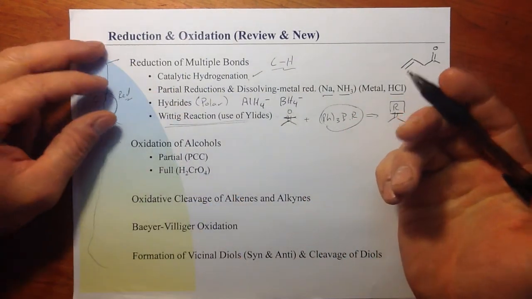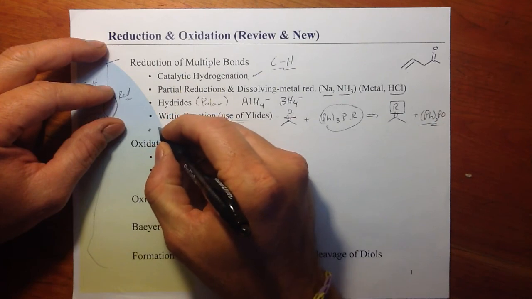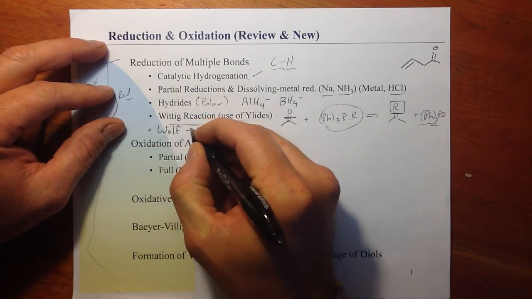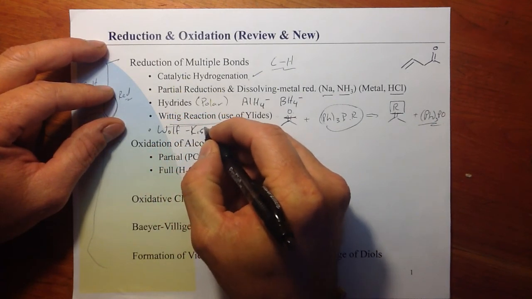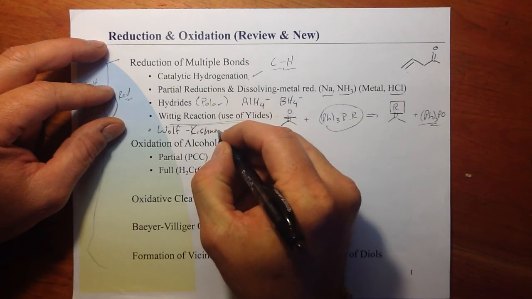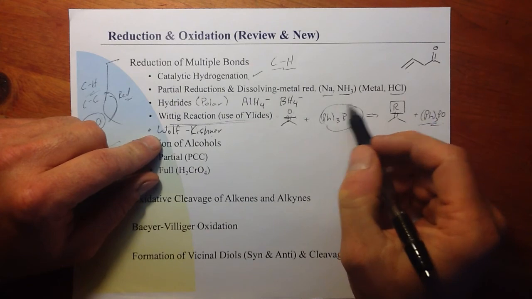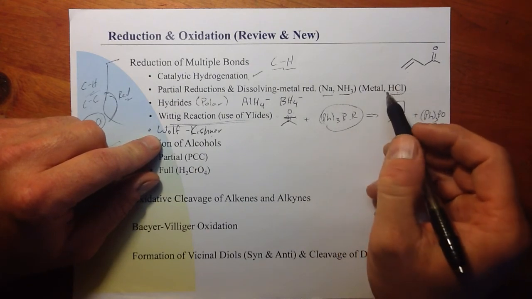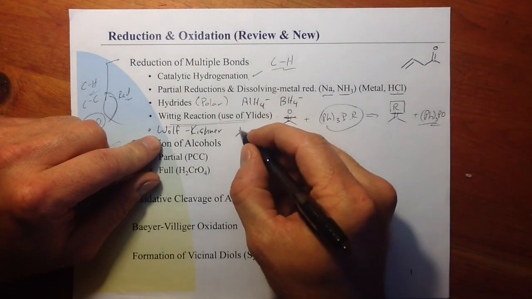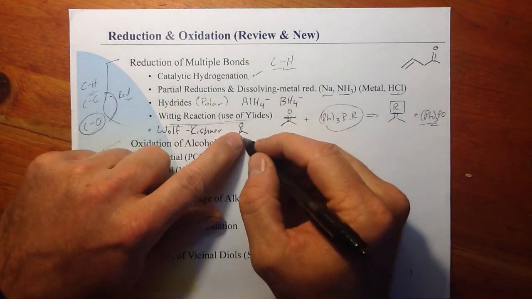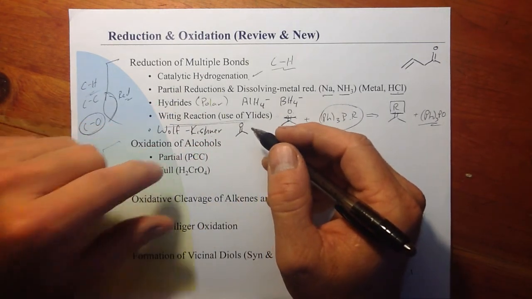And I didn't mention, but we do also have the Wolff-Kishner reduction, which is a complement to the Clemmensen reduction, metal with HCl, to reduce a carbonyl to a CH2 group. That was missed.